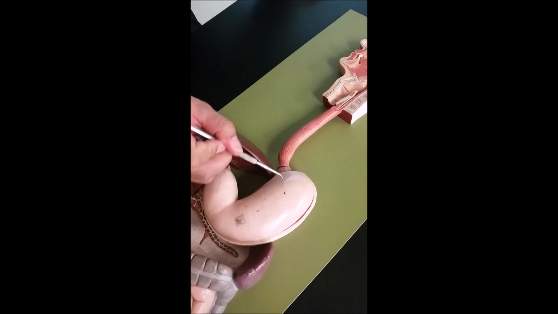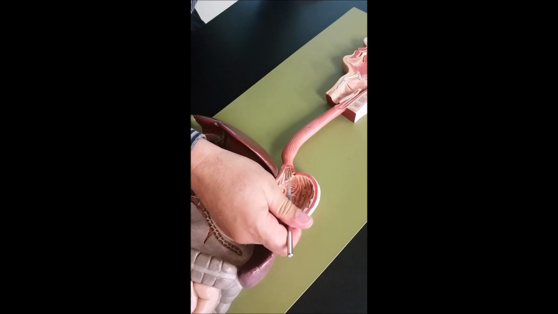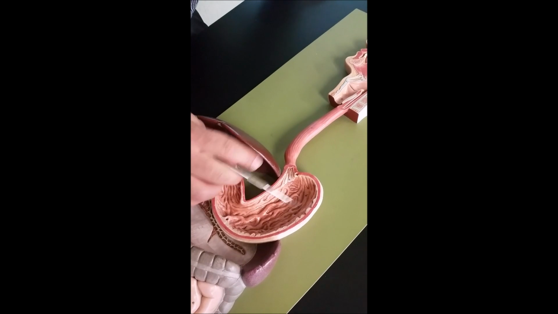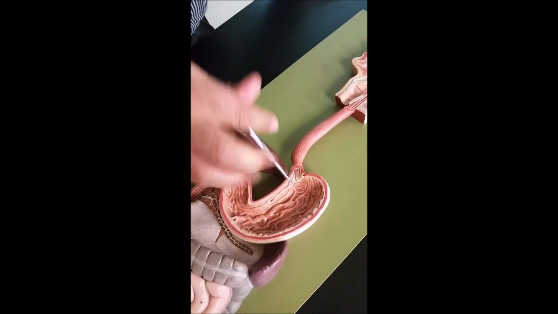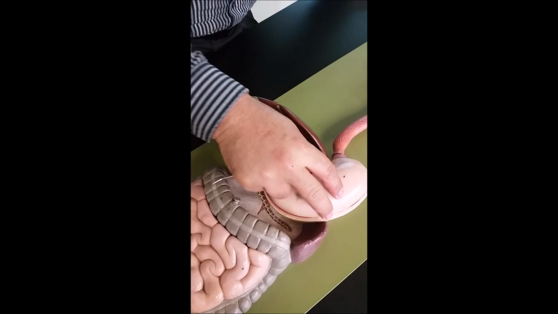Between the esophagus and the stomach there is a cardiac sphincter, which is right here. This is a sphincter that's guarding the entrance of the food from the esophagus to the stomach. If it is closed, the food will not leave the esophagus going to the stomach, and it will open so the food goes to the stomach. And then you have the stomach itself, which is this whole structure.